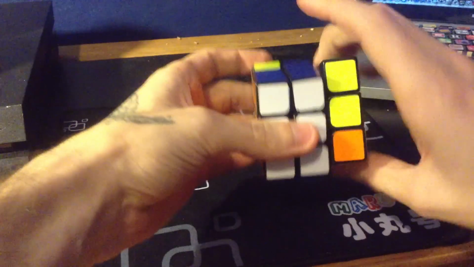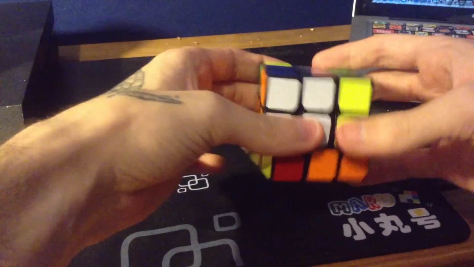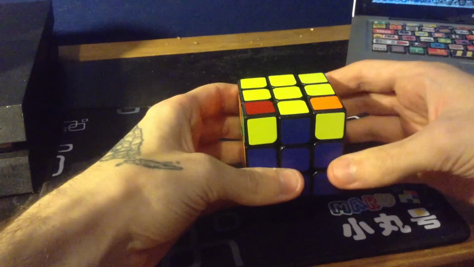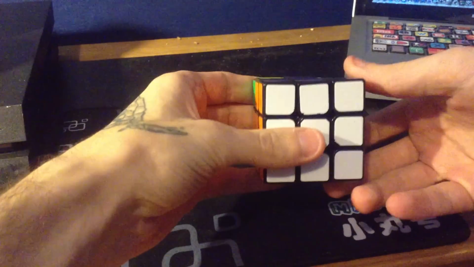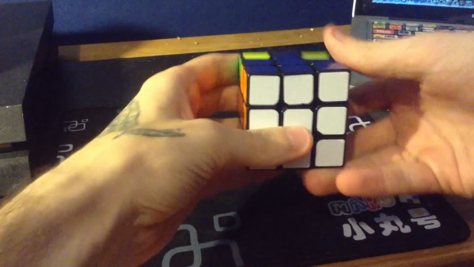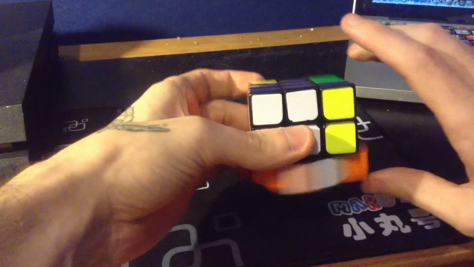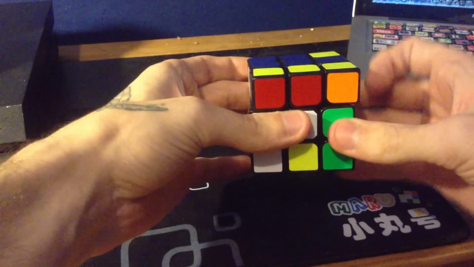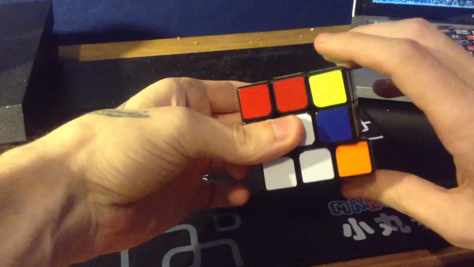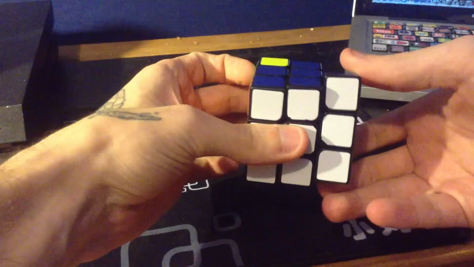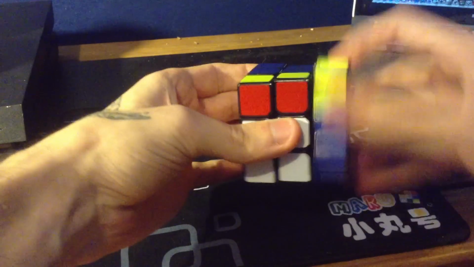So you do R2, D, well, the way I finger trick an A-perm, you hold it like this. So headlights are in the front, then you rotate up. R2, D2, R, U, R prime, D2. But instead of doing this to finish like an A-perm, you do R2.